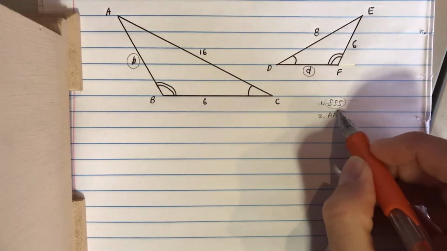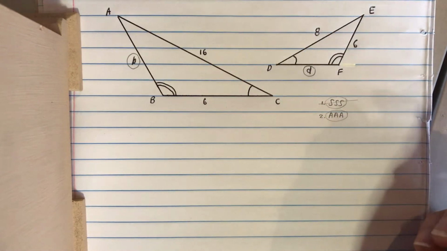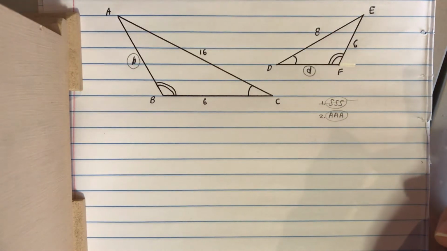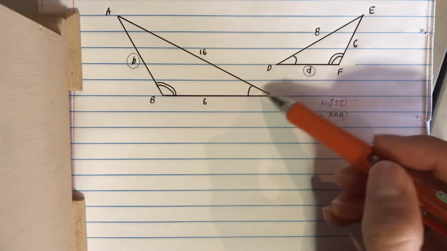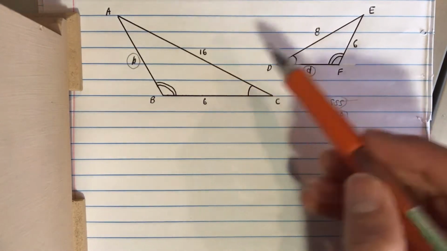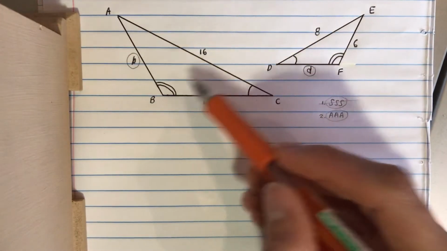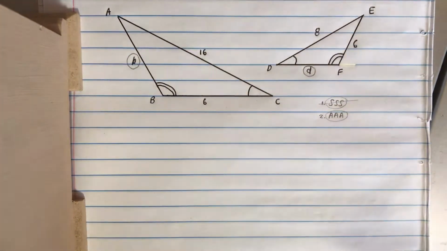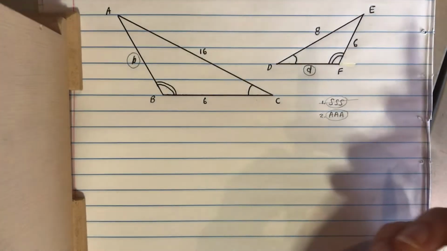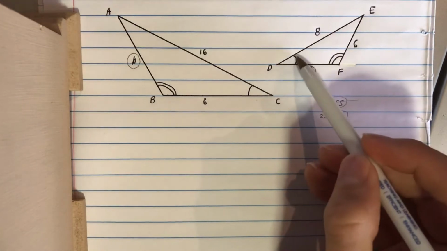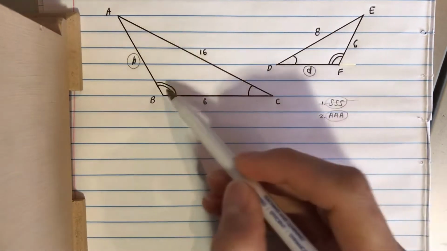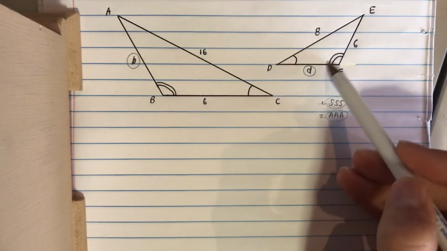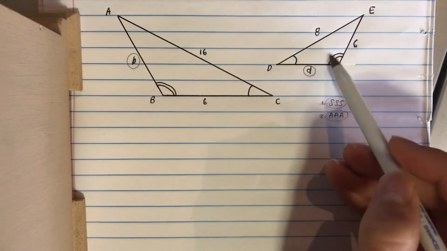Now the question is, can we use AAA, angle, angle, angle, to say that all the corresponding angles are the same? And the reason is we can, because two pairs of corresponding angles are known. These two, and then this one and that one. Okay, they are the same. So what can we say? I just want to make this clear that using one arc here and one arc here means these two angles are the same, and using two arcs there means these two angles are the same.